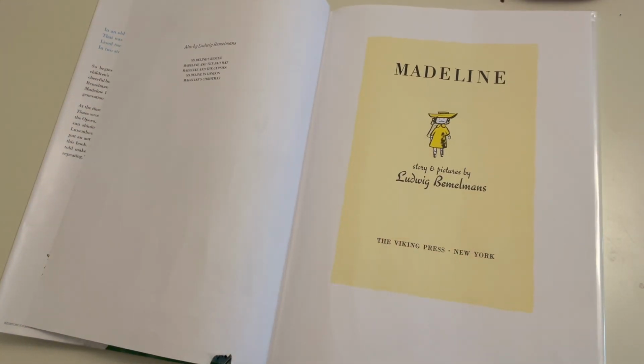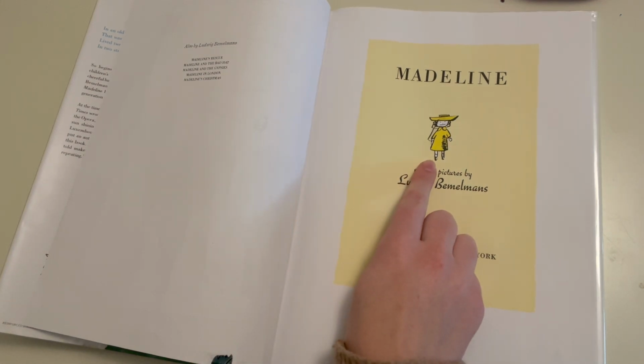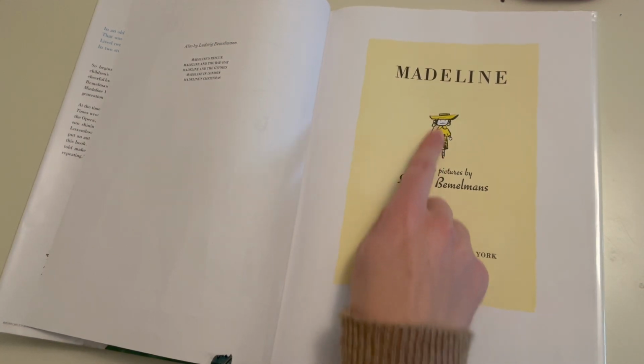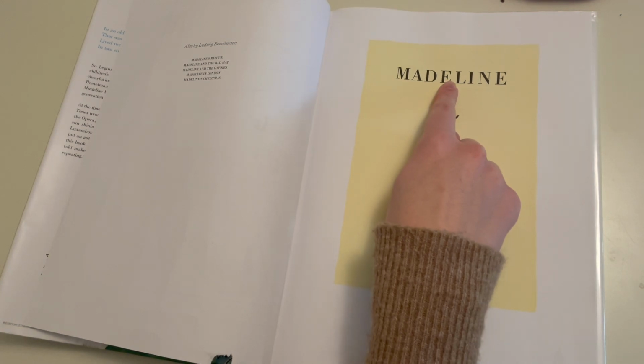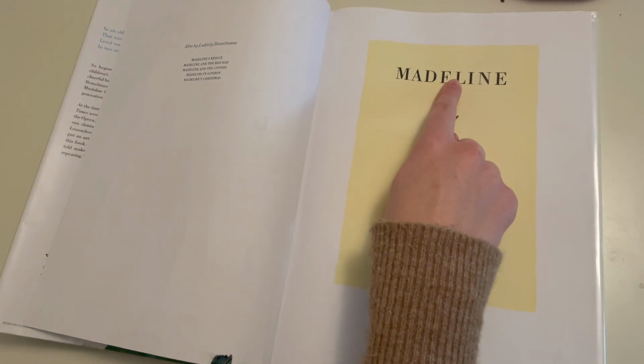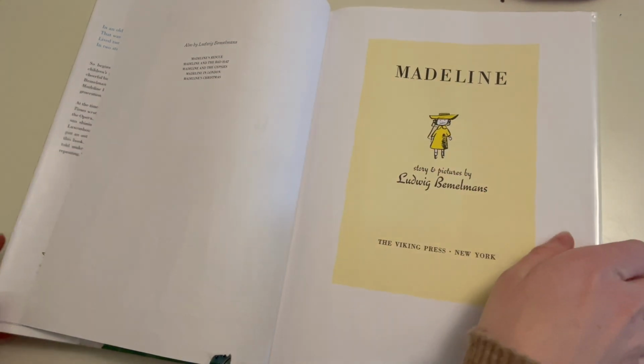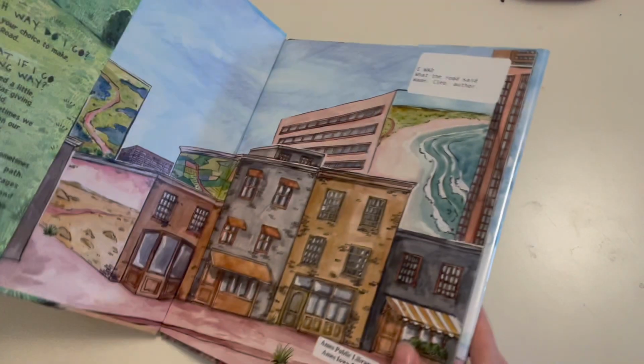What do you notice about this title page? Who do you think that might be? Why do you say that? I think it also could be Madeline or the girl that has the name for the title of our story. Next, we're going to look at what the road said's front matter.